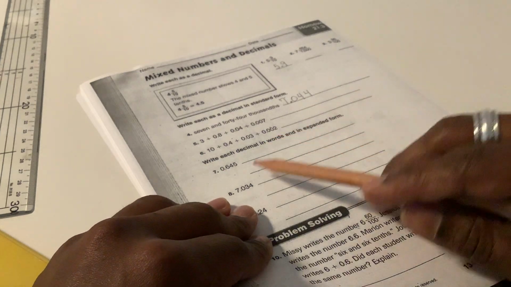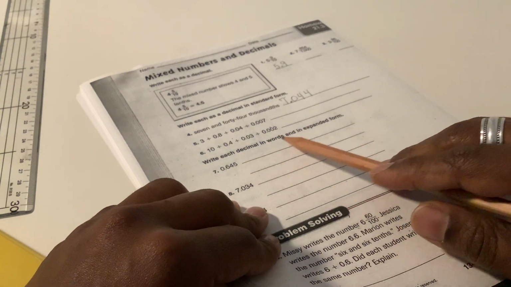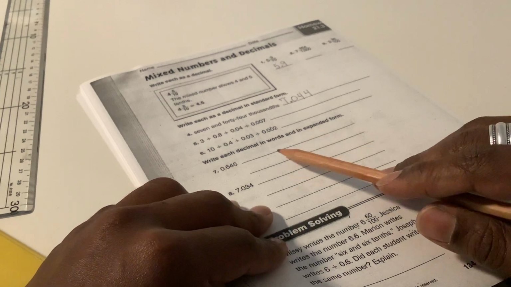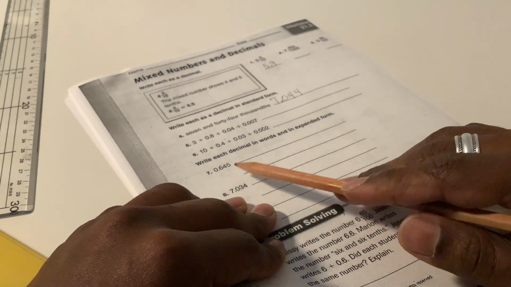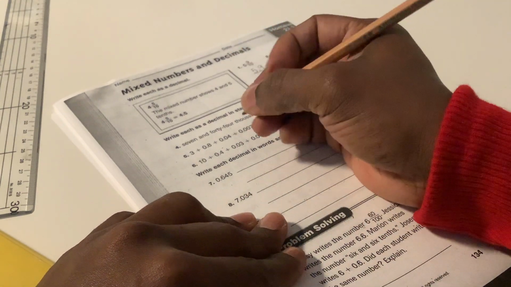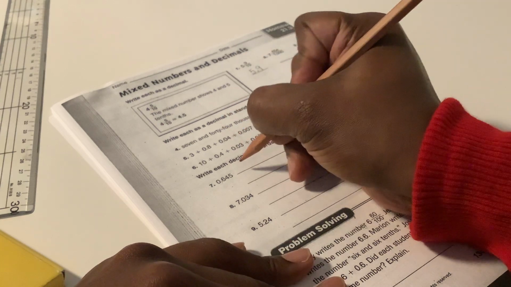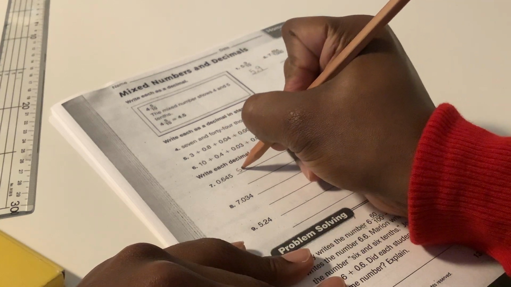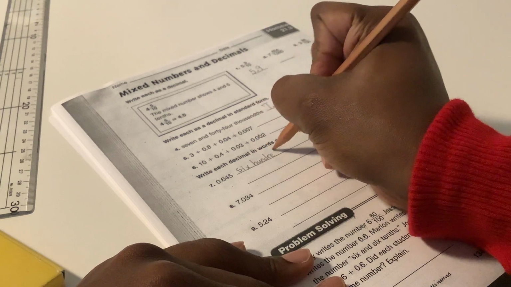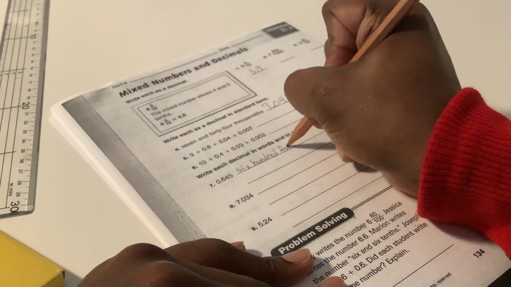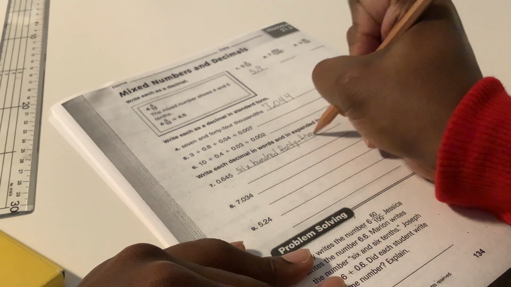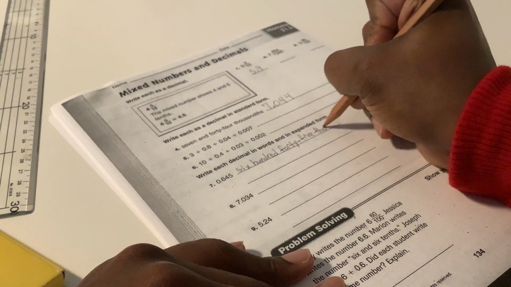For the last example, it says write each decimal in words and expanded form. So I'll do it in words first. This is 0.645. That gives us 645 thousandths.